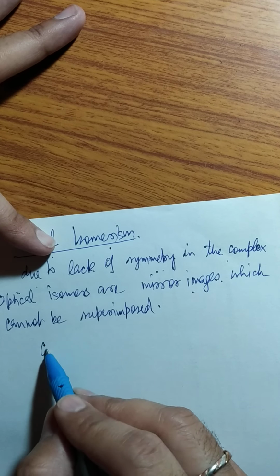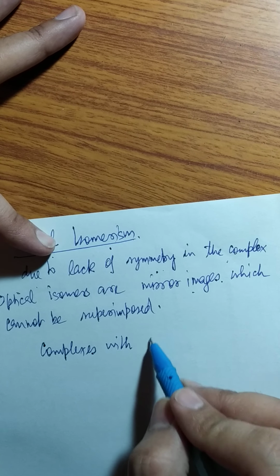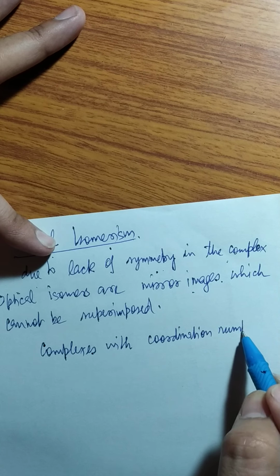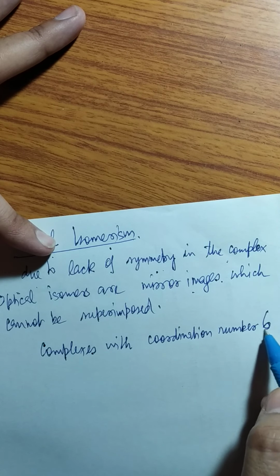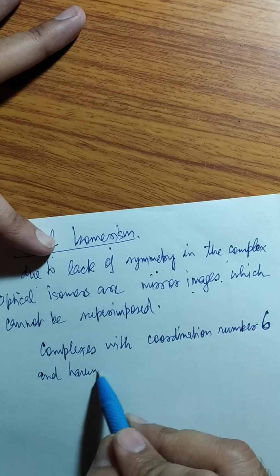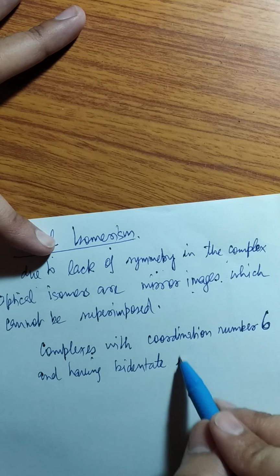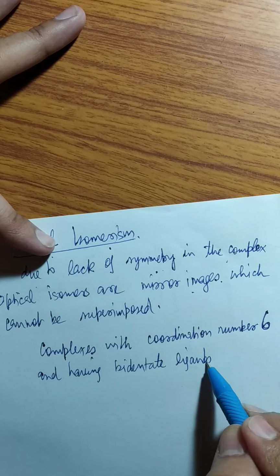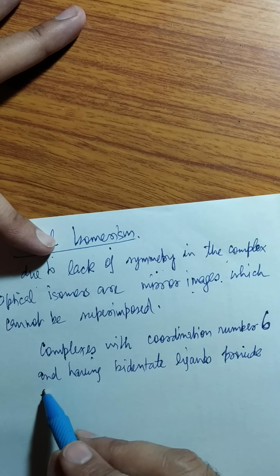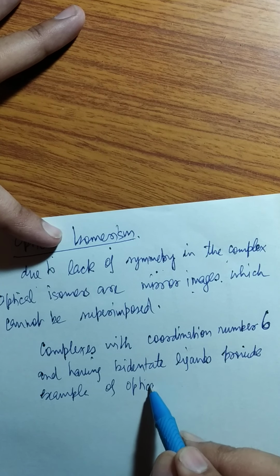The complexes with coordination number 6 and having bidentate ligands provide examples of optical isomerism.